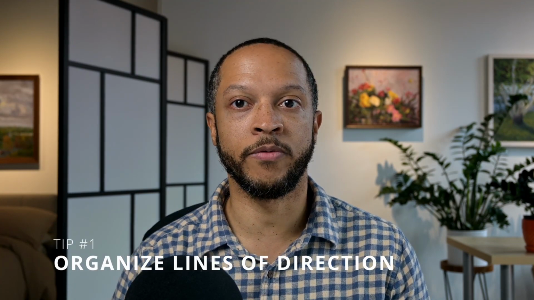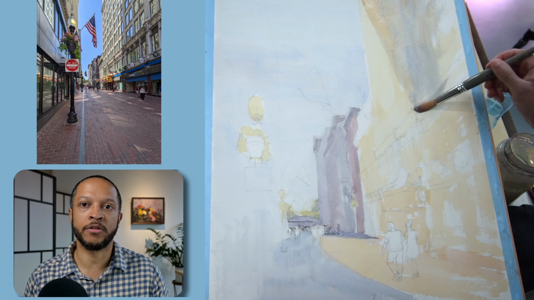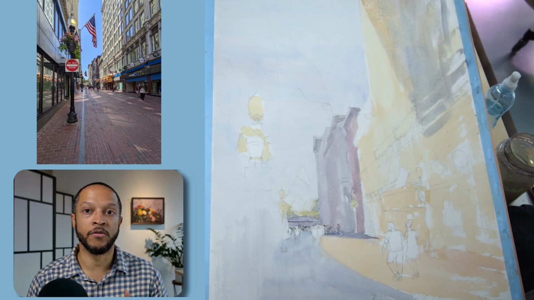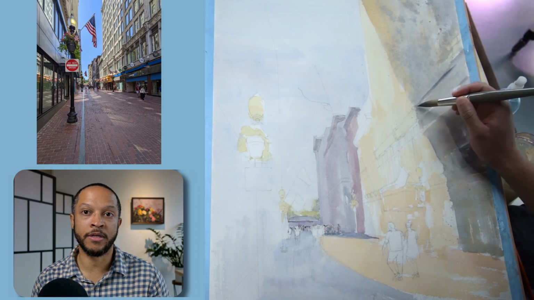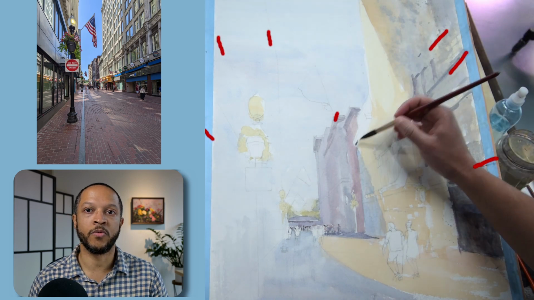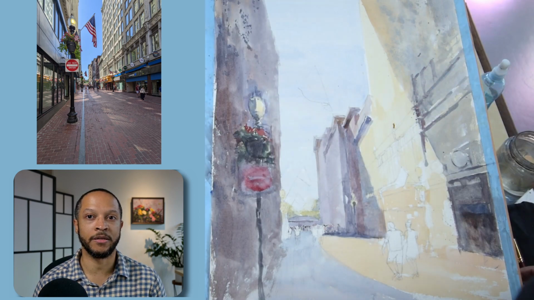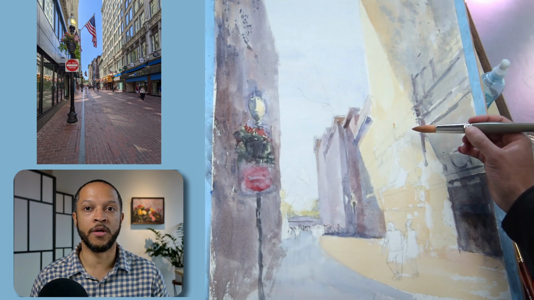Organize your lines of direction. When painting an architectural subject like a city or street scene, your lines of direction will be your long street lines, your buildings, and the horizon. These lines will lead the viewer's eyes towards specific areas of the painting. Many times this is the focal point, but not always.